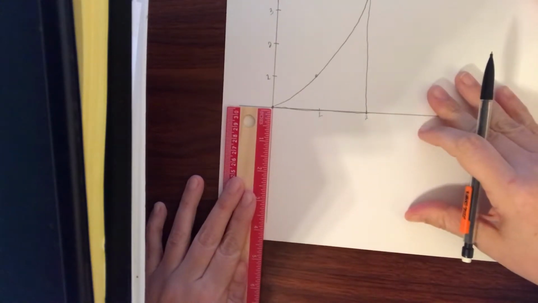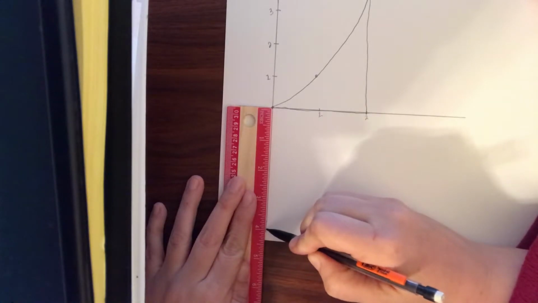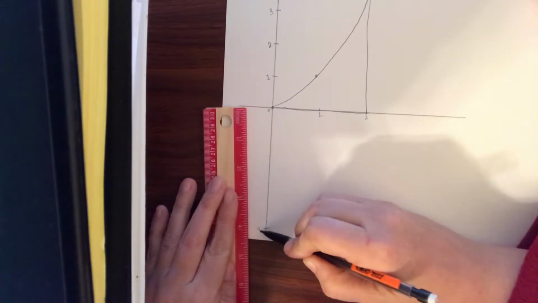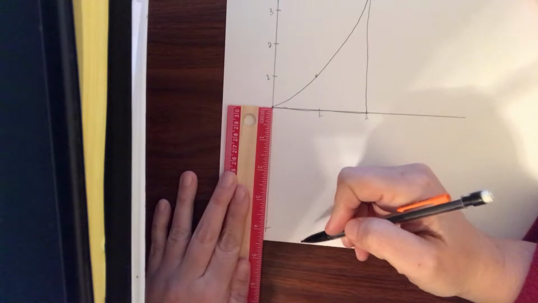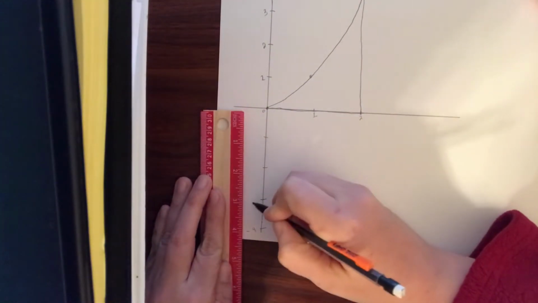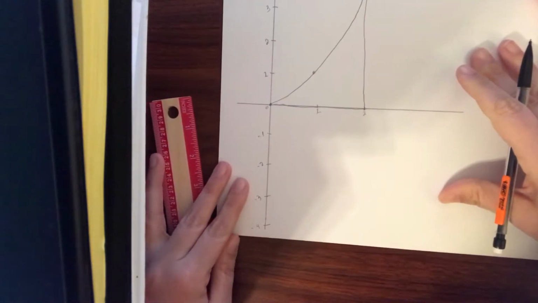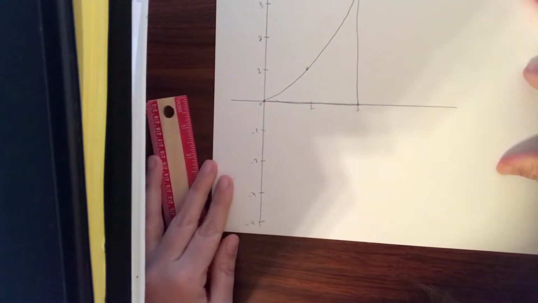So I'm also going to go down 4, and hopefully you can see this.